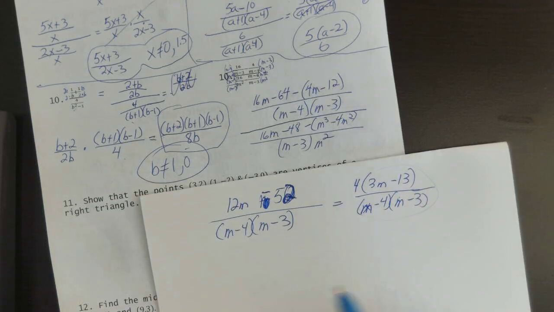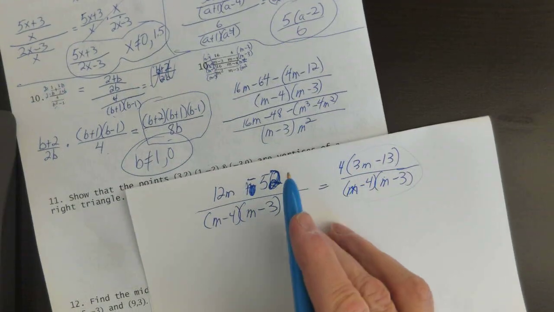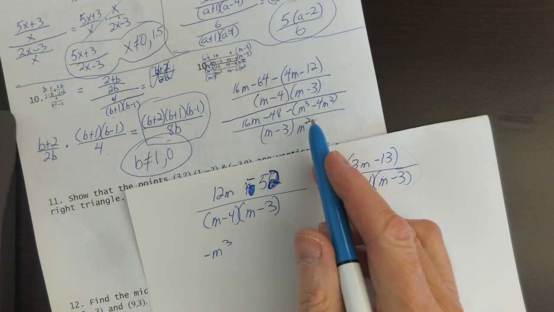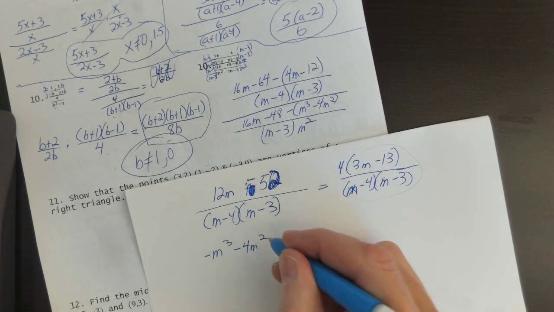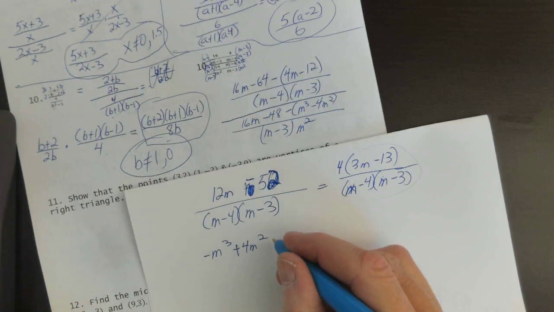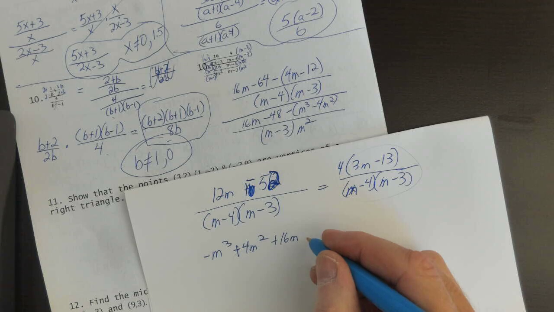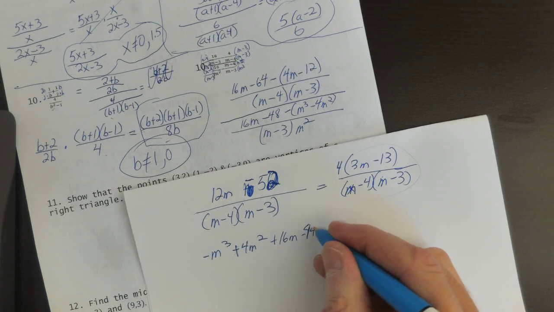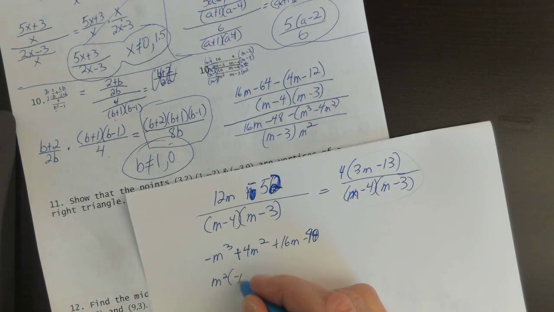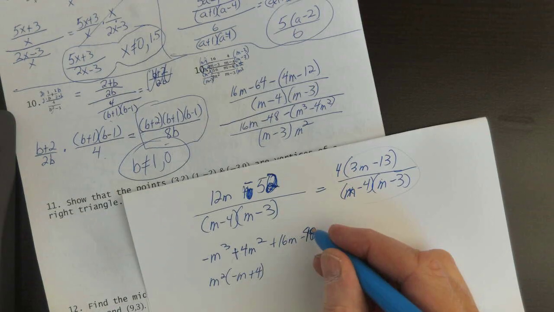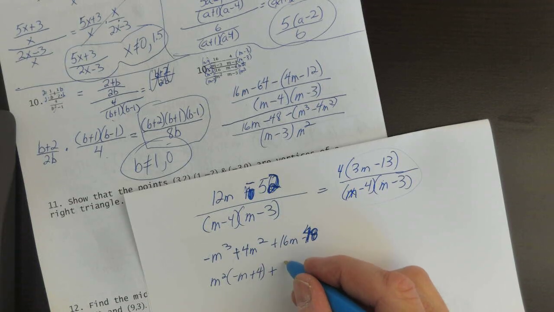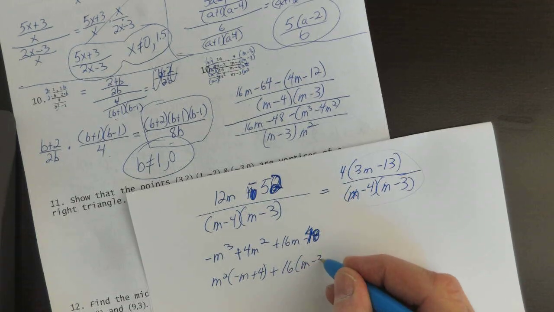This is the top part of the complex fraction. Then bottom part. Let me go in order. So negative m cubed minus 4m squared. Nope, plus, double negative. That's plus 4m squared plus 16m minus 48. Let's just check for a moment. That's m squared times negative m plus 4. 16 actually goes into 48 3 times, so I'm going to pull 16 out and go m minus 3.